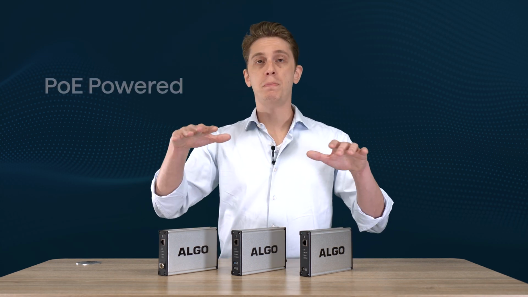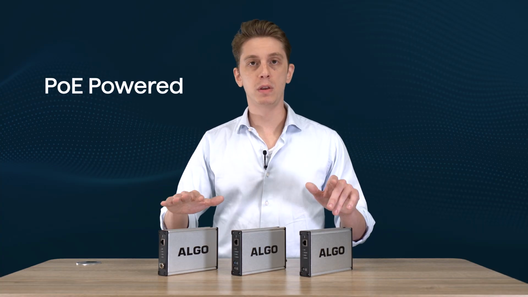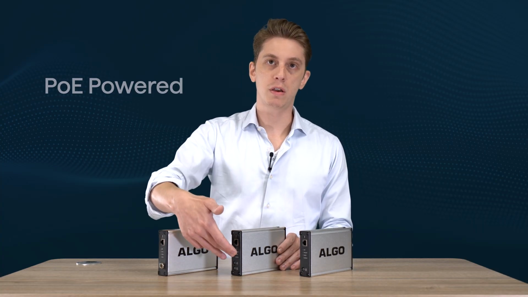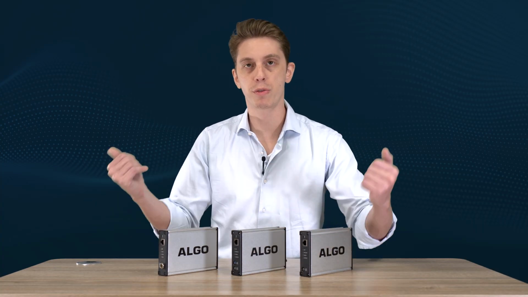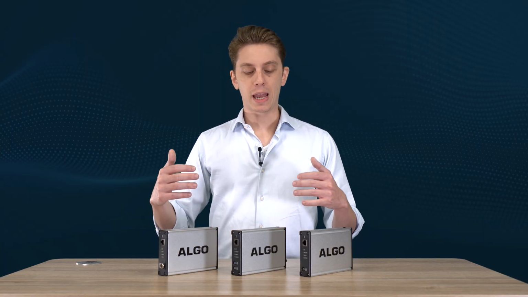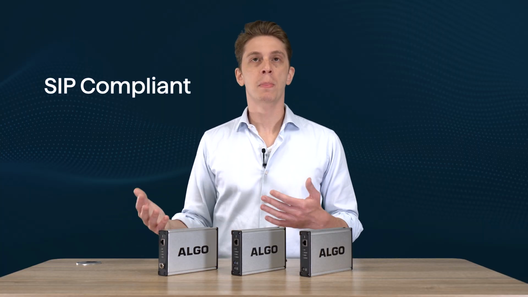As far as power goes, these are PoE powered endpoints, regular PoE. They go into your network. As you can see, you have our RJ45 here on all three. And they're SIP compliant endpoints, like I said, right?